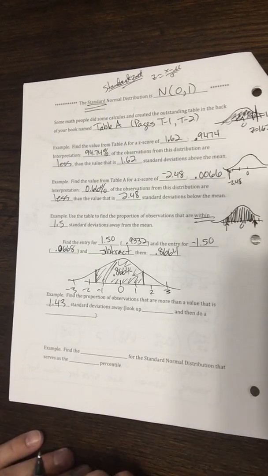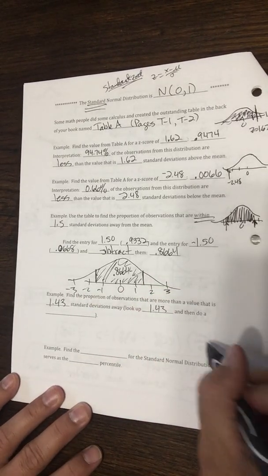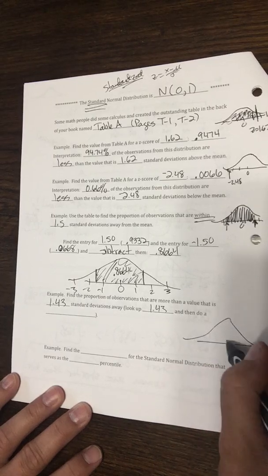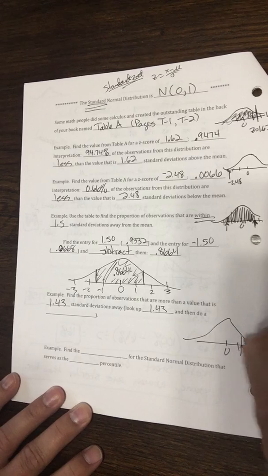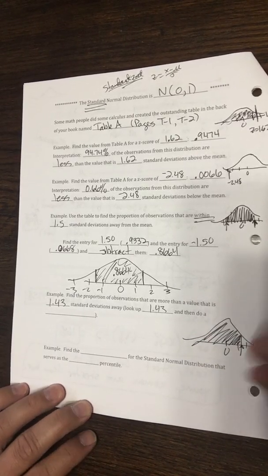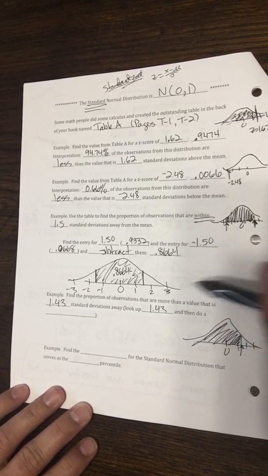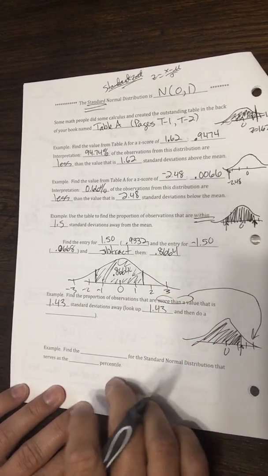Find the proportion of observations that are more than a value that is 1.43 standard deviations away. Okay, so go to the chart and look up 1.43. Now, I'm going to draw that over here. If I look up 0, 1, 2, 3, 1.43 is going to be somewhere around here. When I look that up, that's going to be a lot of area, but that's not what the question's asking. It says more than. I'm actually looking for this blank spot up here.